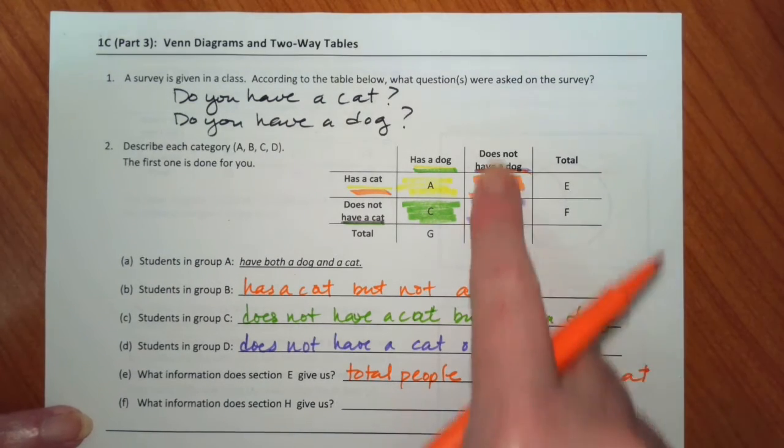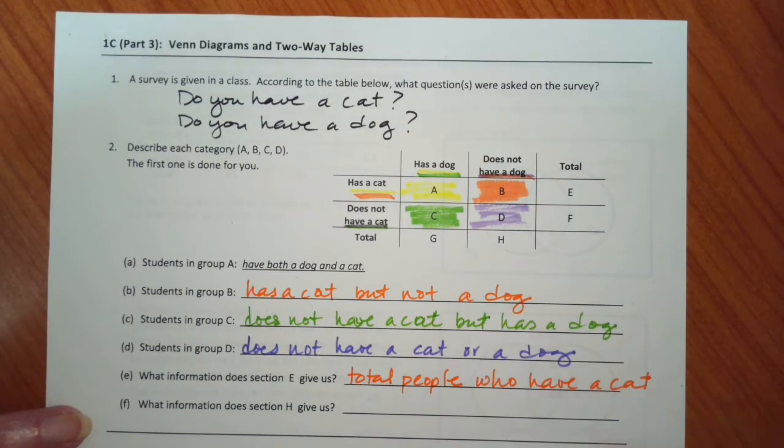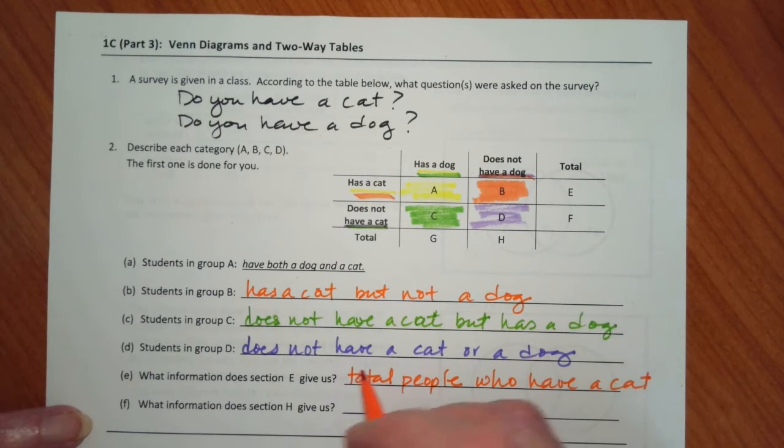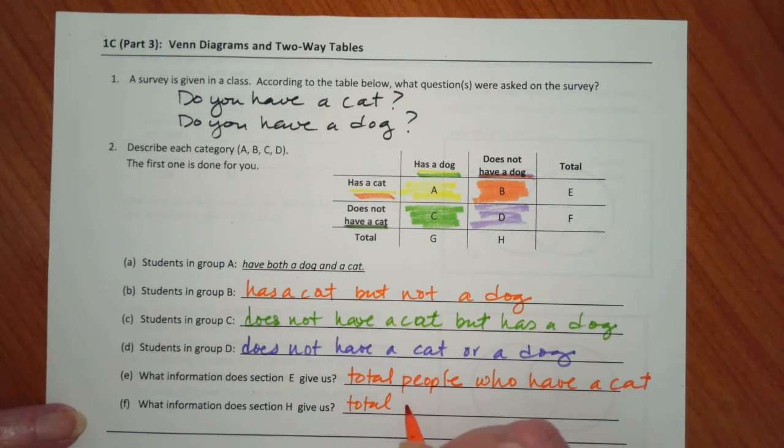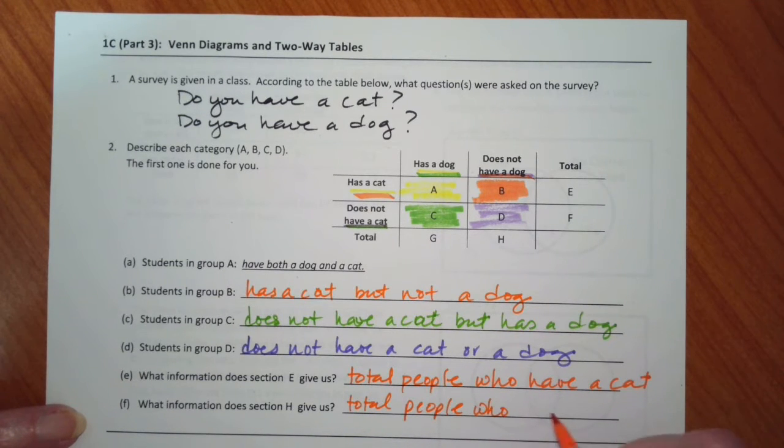H is the total of this column, so it's B plus D. So this is going to be the total people who do not have a dog.